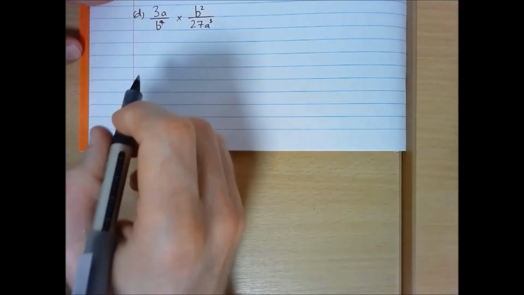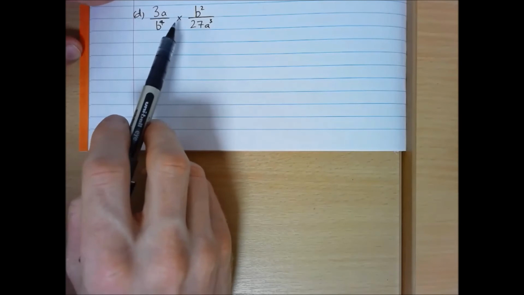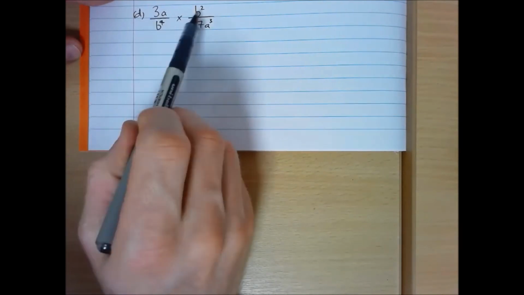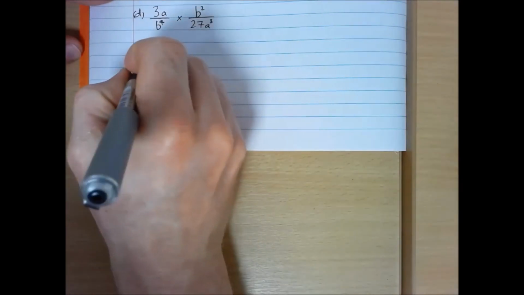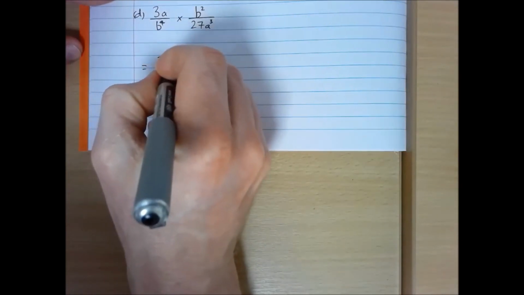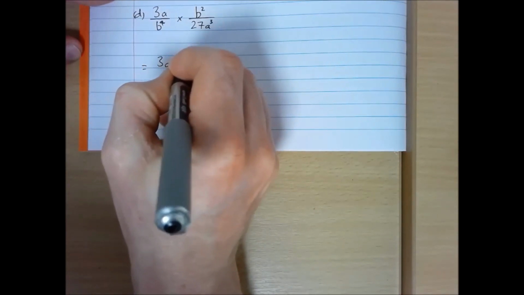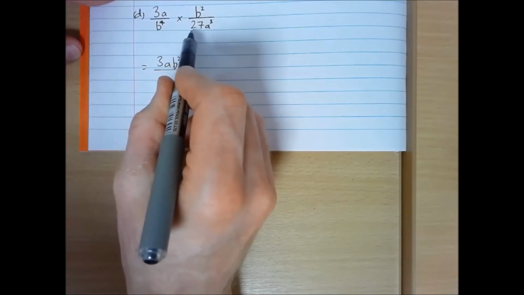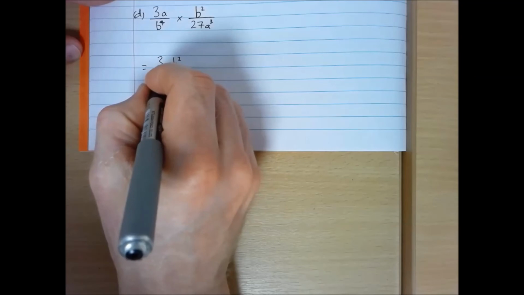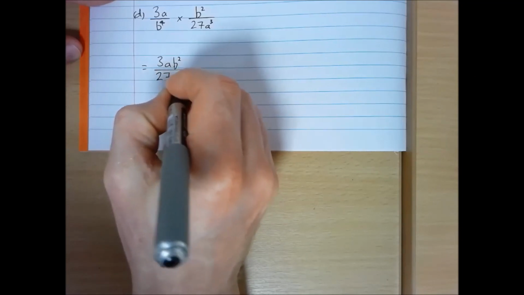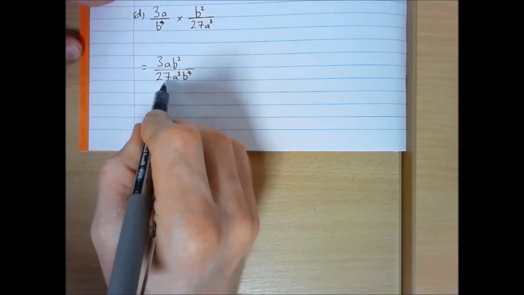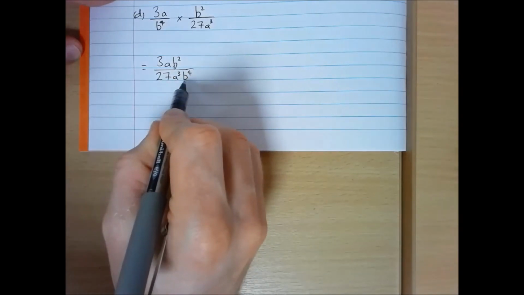Question 5D. We've now got a multiplication of two algebraic fractions. Multiplication, remember, just multiply the tops, multiply the bottoms. So here then on the top we've got 3a times b squared, and on the bottom we've got b to the 4 times 27a cubed. So tidy that up, put it in the sort of alphabetical format. We've got 27a cubed b to the 4.